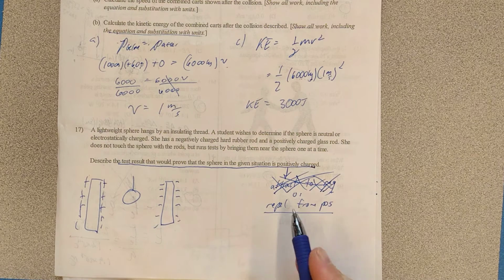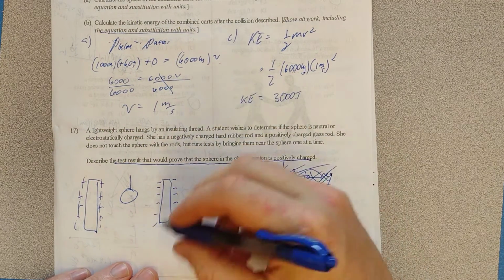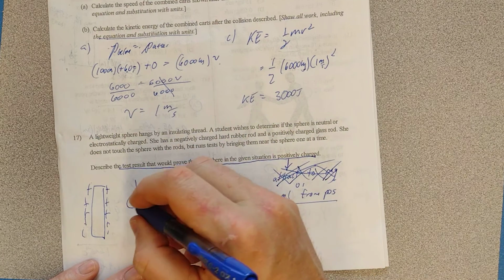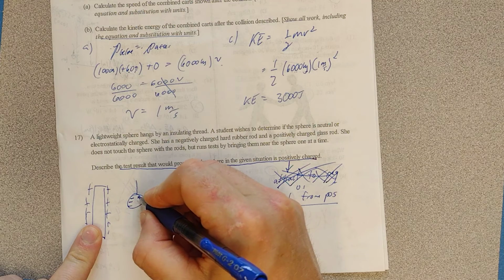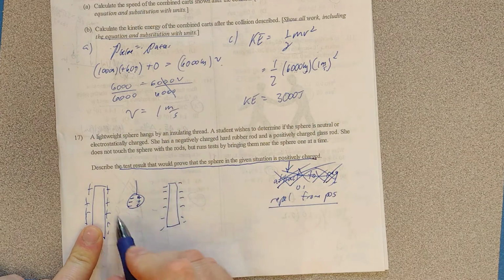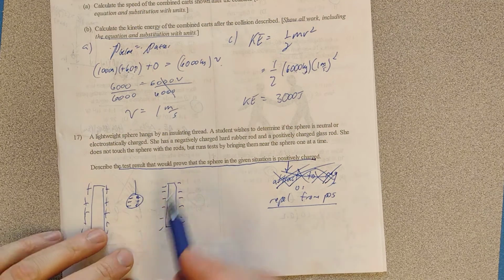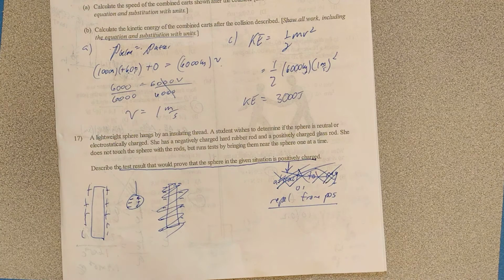Until you see it repel, you don't know if it's charged. Because remember, neutral objects can get polarized, right? This thing could be neutral, and it would get polarized, meaning the electrons would get drawn to this side of it, and the object's still neutral, but it's polarized. So pretend this one's not here for a minute. It would get attracted towards the positive rod, all right? So it's not charged though, it's just polarized.